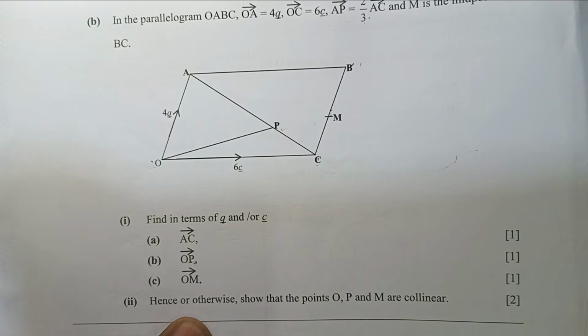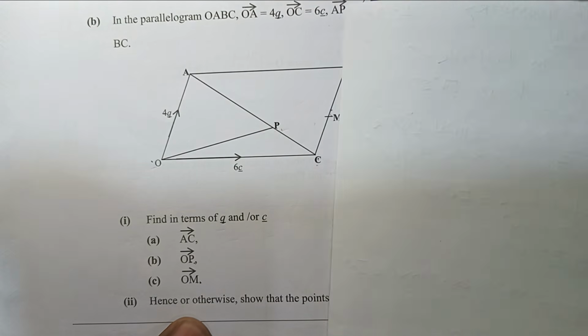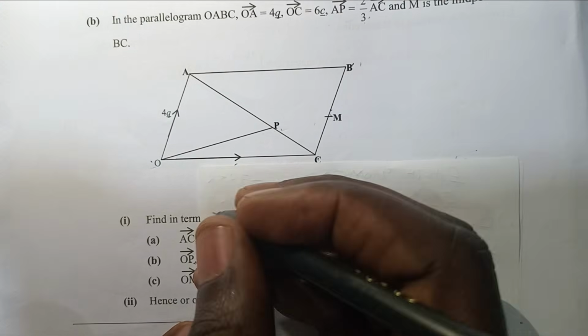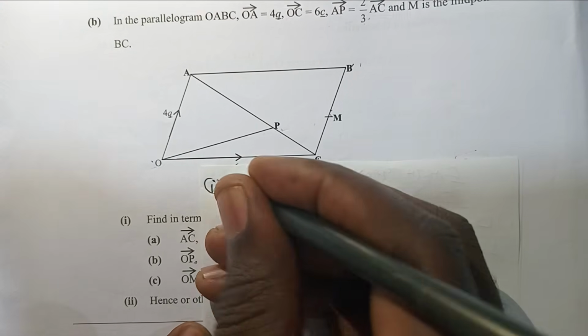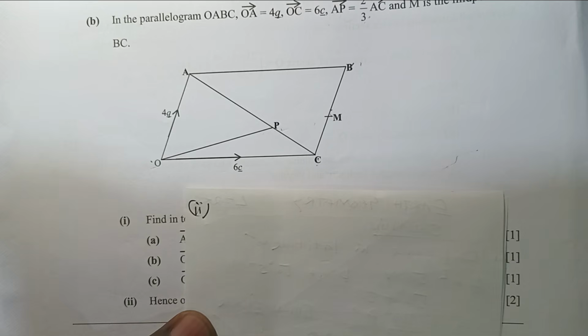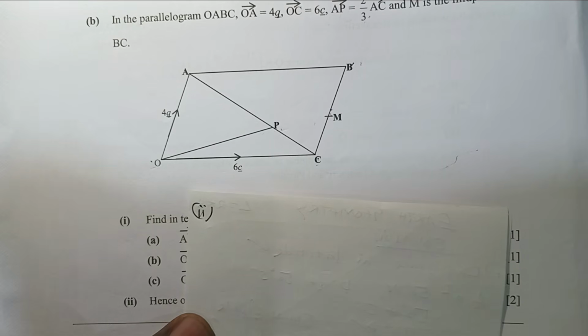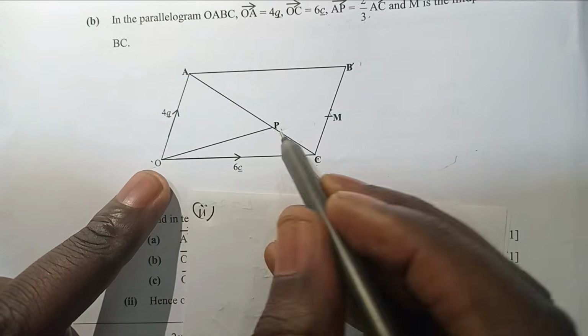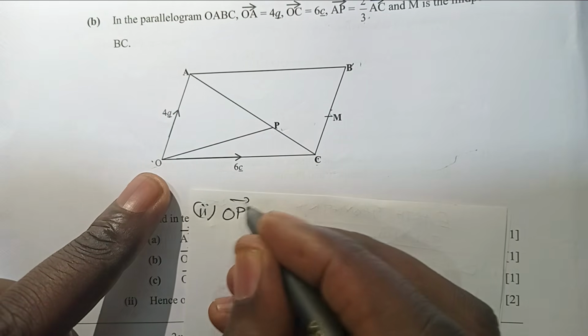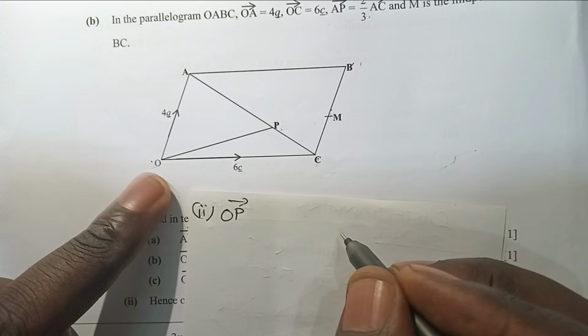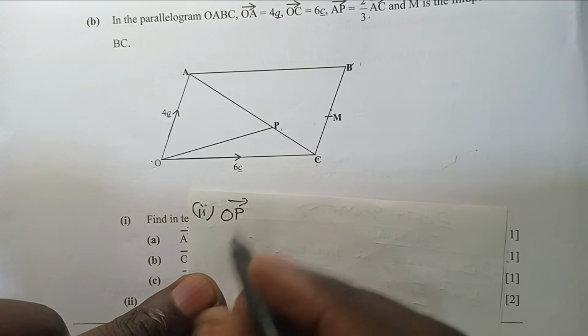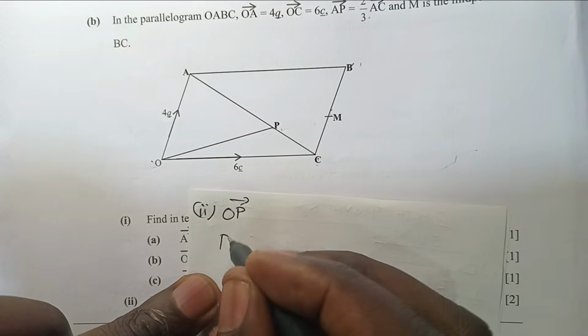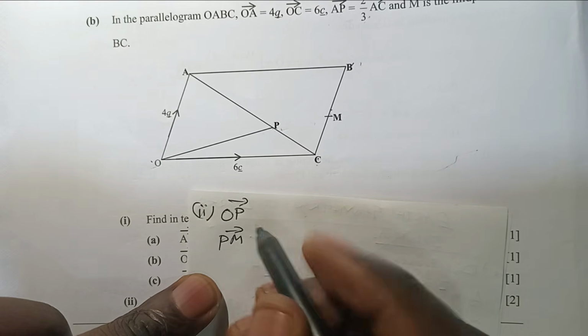So we are responding to the second part of the question, and to show that the vectors are within the same line, we are going to find the vector OP, and then compare it to the other vector, which is PM. So we need to find these two vectors.